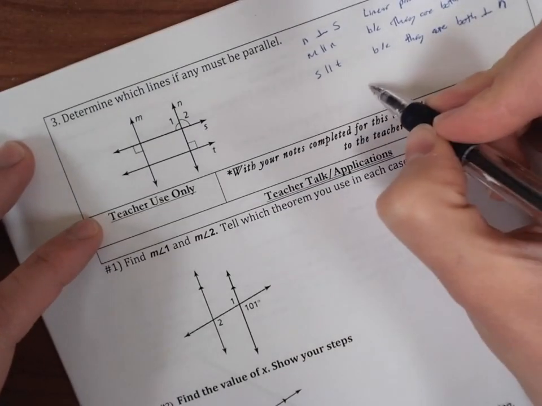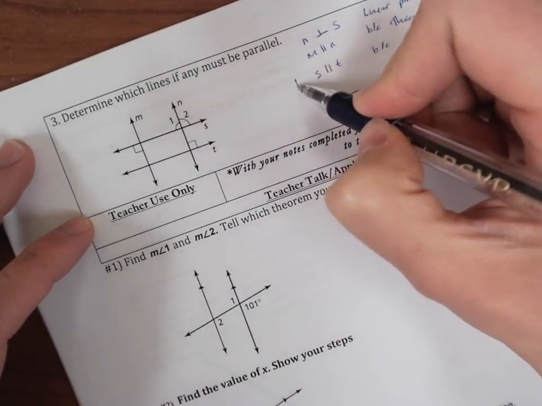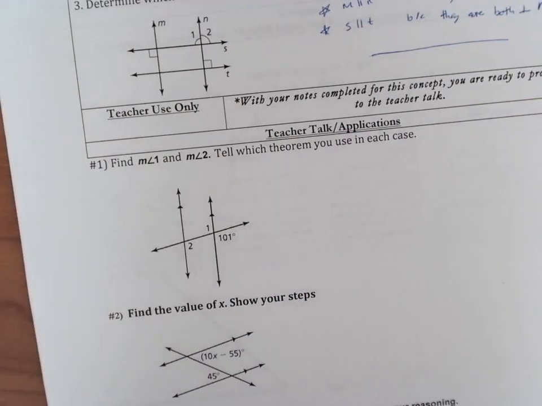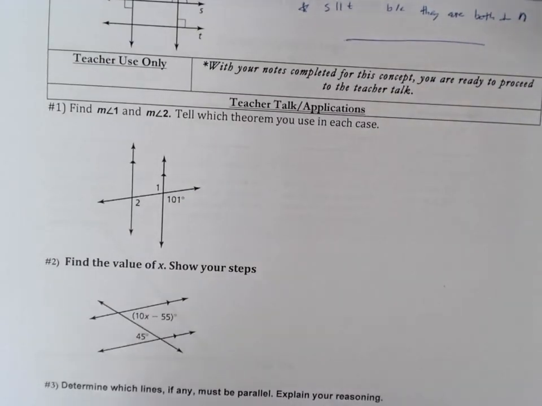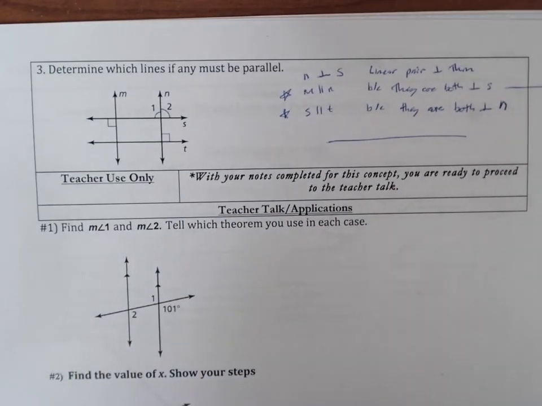I'd like to still see what those two reasons are. So these are part of your answer. I want to see how you know those are. I told you up here because they're perpendicular to line, I want you to tell me what those theorems are. Once you finish that, you'll be ready for your teacher talk.